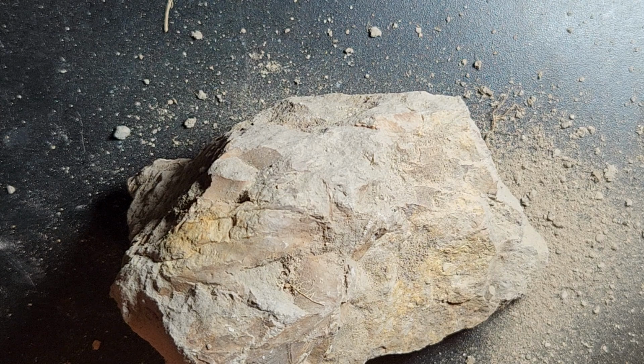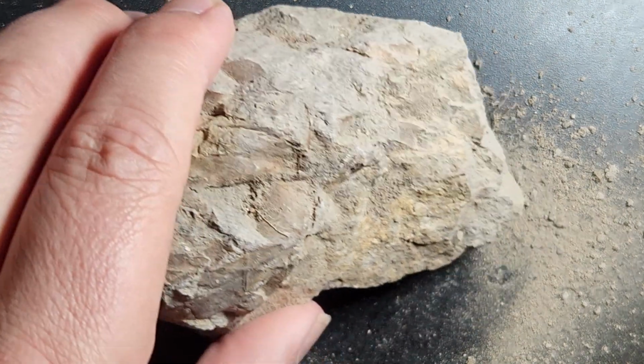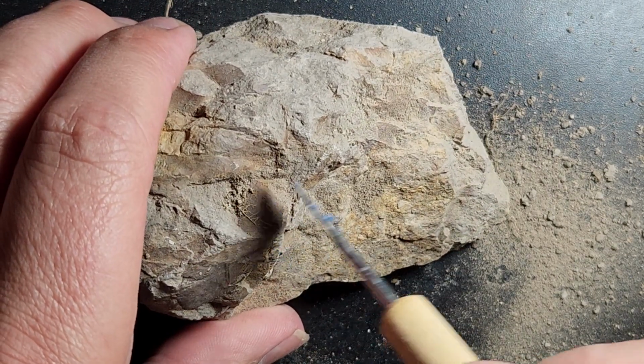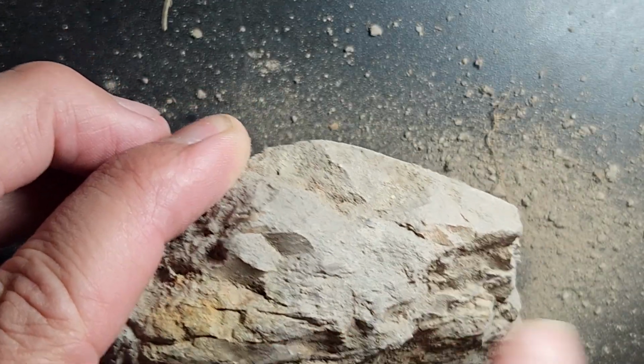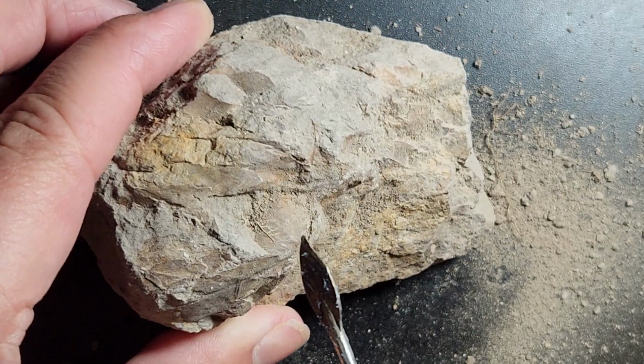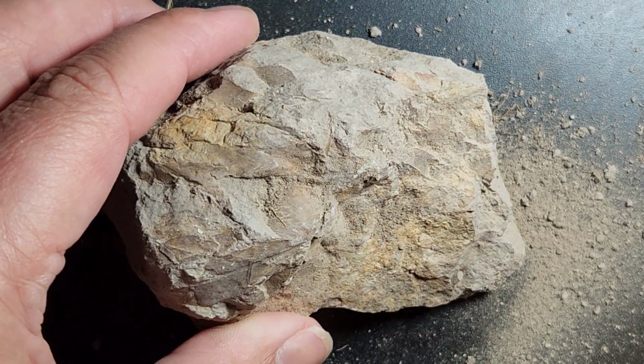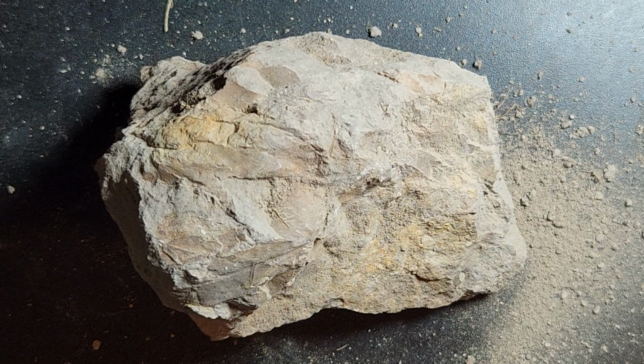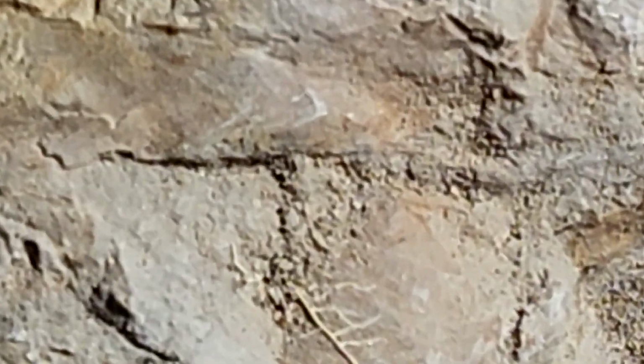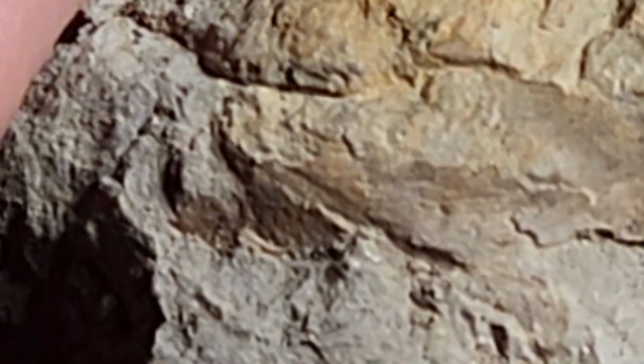Alright, let's see what we've got here. Okay, so we've got this, that can still go. So we've definitely got the structure of a leaf here. Do you think I should zoom right in? Let's zoom right in. So this is kind of cool.